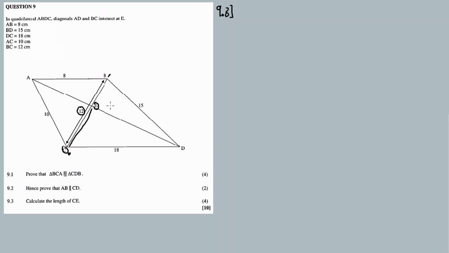It's 12. Let's say for argument's sake, they give us that this length from E to B was also 8. Interesting. Then 12 minus 8 would be the total length there, right? But that's not the case here.